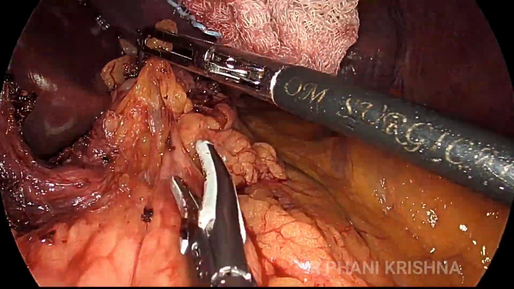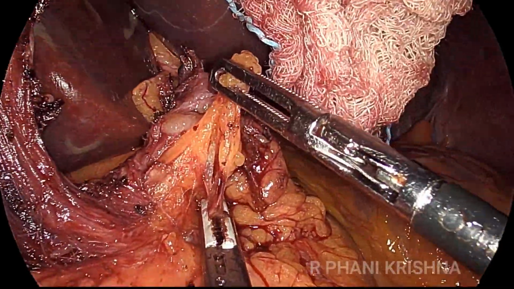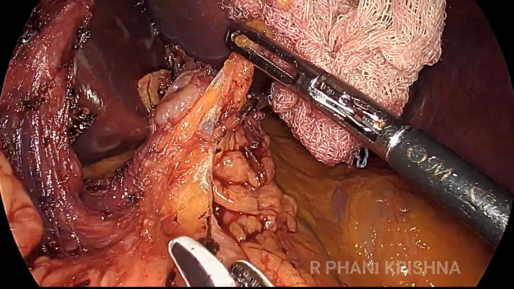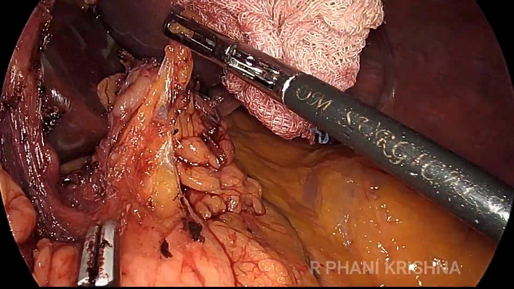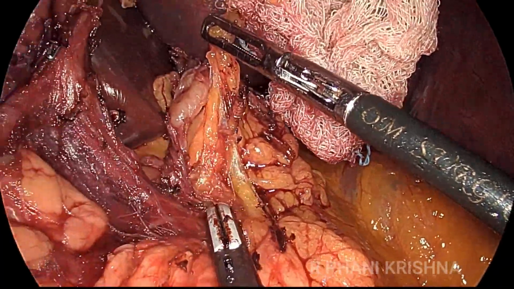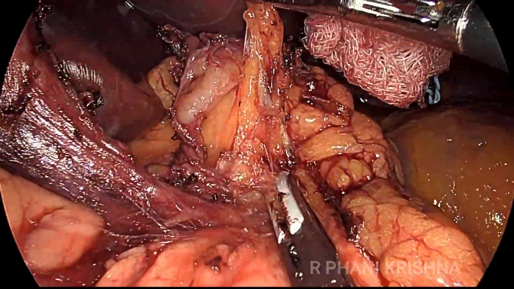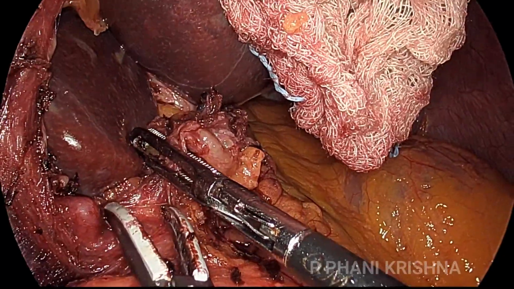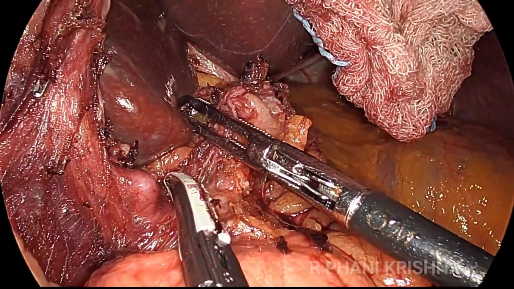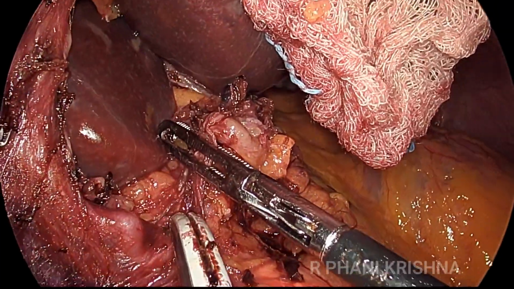Now we are at the celiac origin. We use the left gastric as a marker there. The lymph nodes of the common hepatic, the right side of the celiac origin and the common hepatic lymph nodes are all being cleared here.